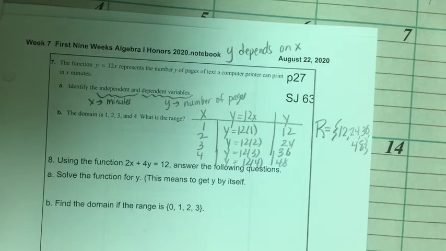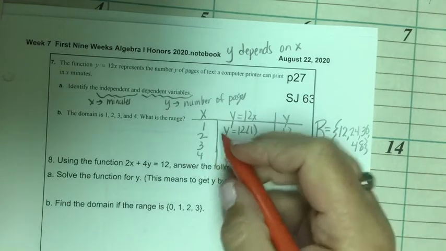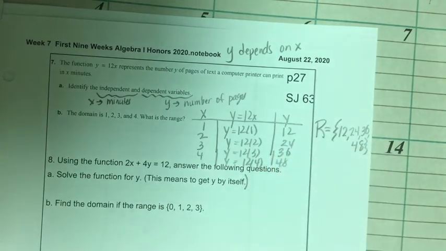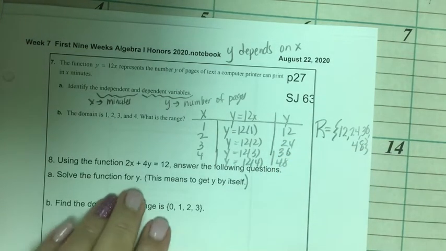I don't believe number 8 is on your student journal page, so if you'll find a place to fill in number 8, it can be on any spot that you can find on these pages. It says solve the function for y. That means to get y by itself.